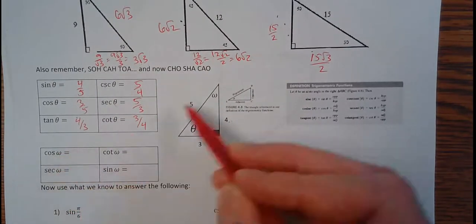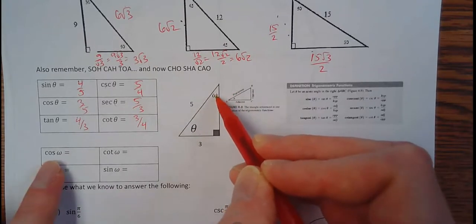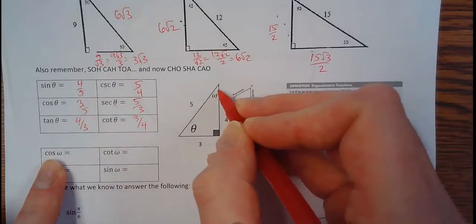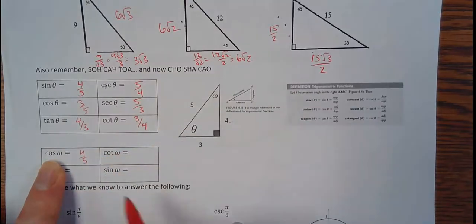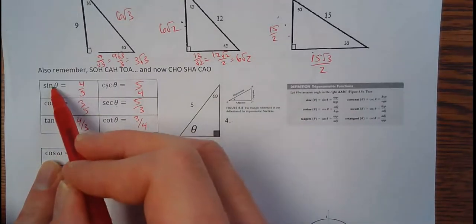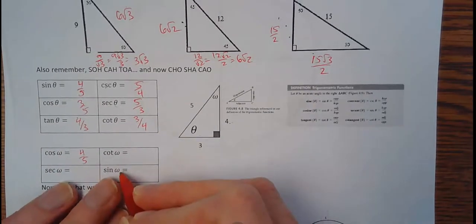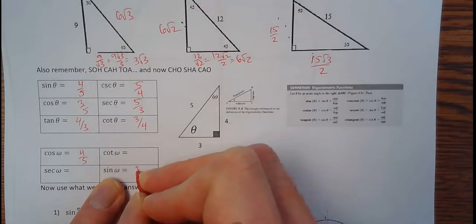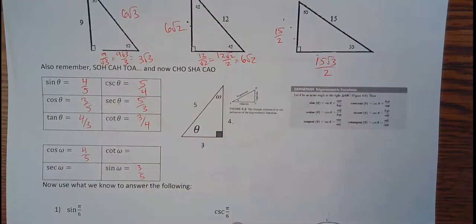Now this one, I want to look at the other angle. I just gave it a different name. From this one's perspective, cosine is going to be different. It's not going to be 3/5, because I'm talking about a different angle. This is adjacent over hypotenuse, that's 4/5. The cosine of this angle is actually the sine of the other angle. It's all about perspective, what angle we're looking at. For sine, that's opposite over hypotenuse, so 3/5. Notice the sine of this one is the cosine of the other one.